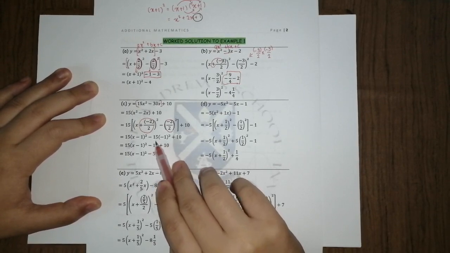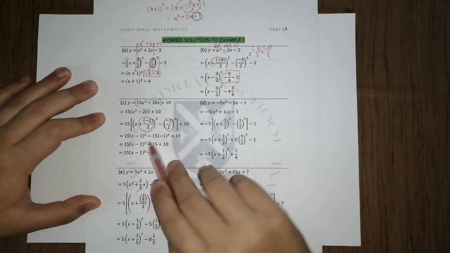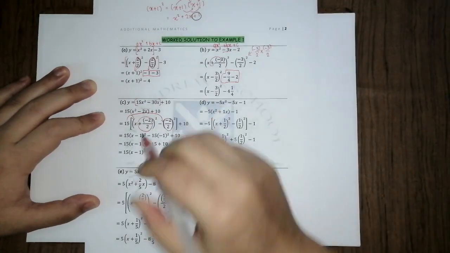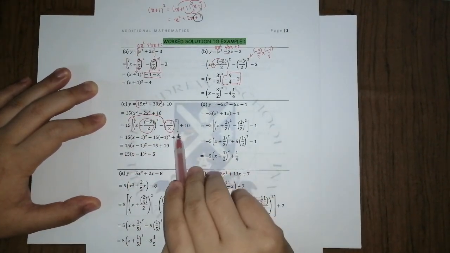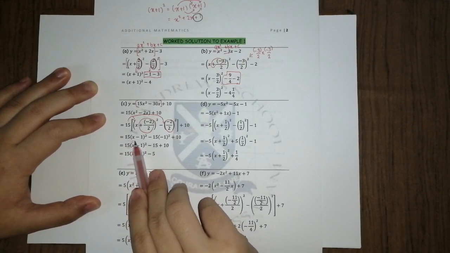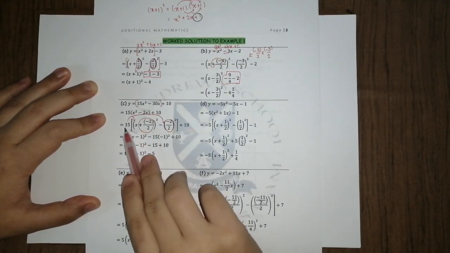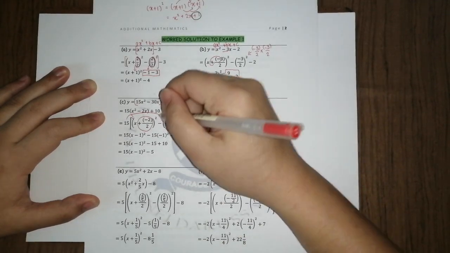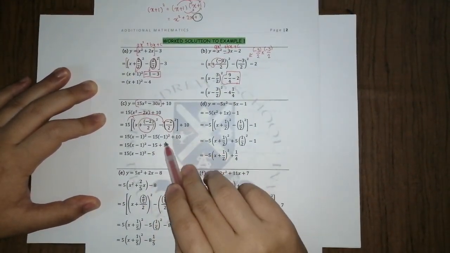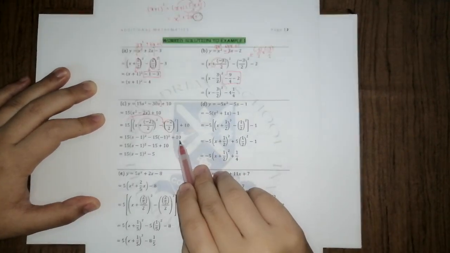Where does this negative 15 come from? I'm performing expansion to open up that square bracket. So I got 15 multiplied by that bracket gives you 15 bracket x minus 1 squared. Then 15 times negative 1 gives you negative 15 with negative 1 squared plus 10.